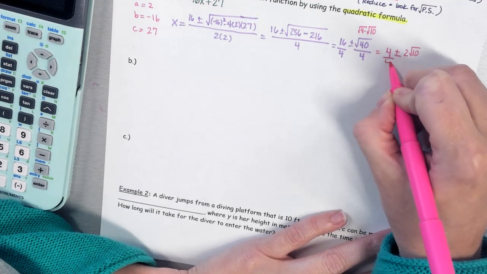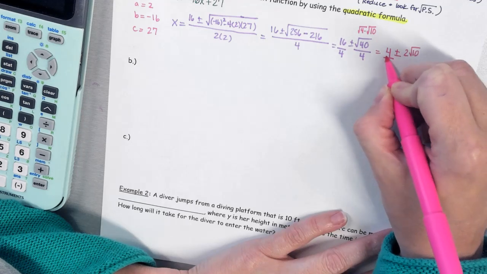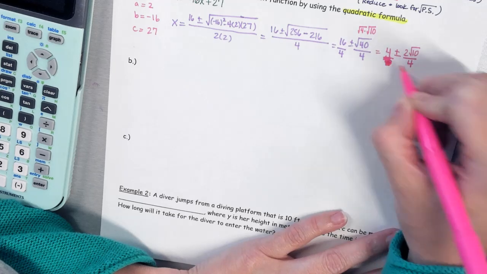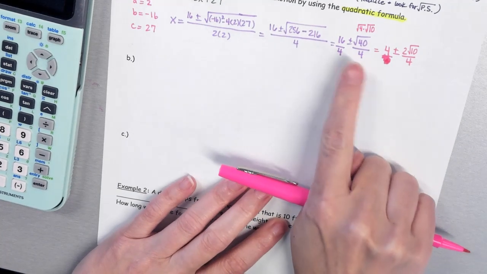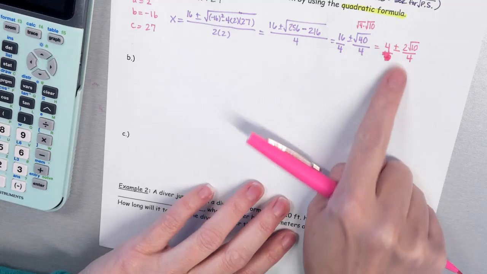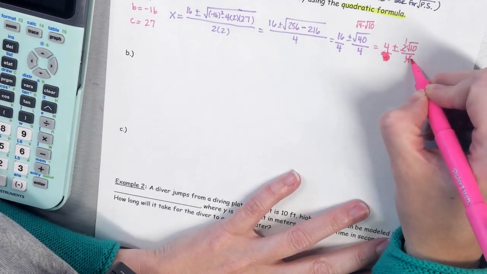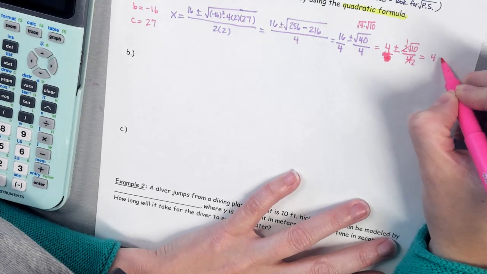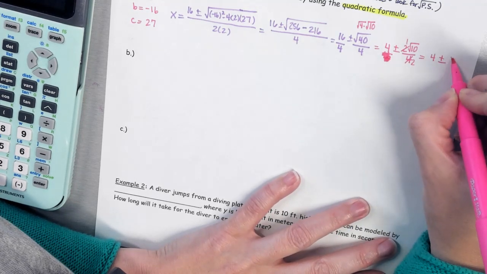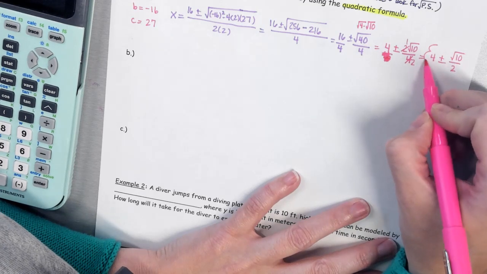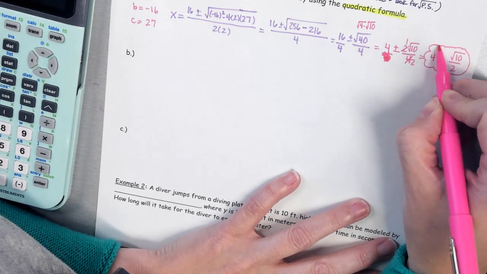And then you're dividing each of these by 4. So you've already divided that one by 4. For this one, what is 2 over 4 reduced to? Yep, 1/2. So then your final answer is 4 plus or minus. You don't have to write the 1. You can just write it as root 10 over 2. So this is going to be your final answer here.